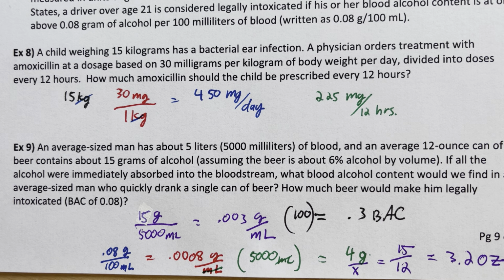If your blood alcohol content is 0.3, you're probably in a coma or passed out and very close to blood alcohol poisoning. So, like I said, this one is not very realistic because your body doesn't absorb all of it that quickly, but we're going to go with it.